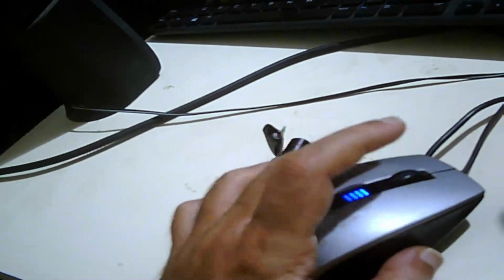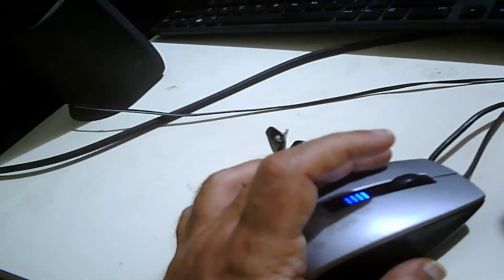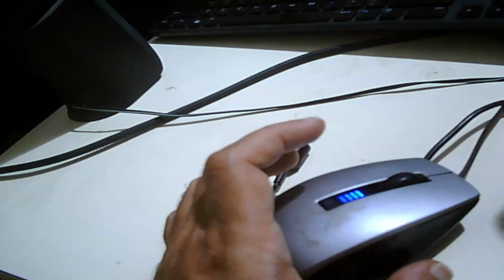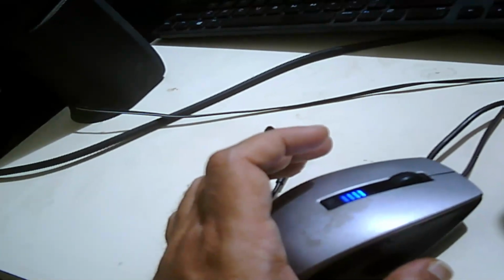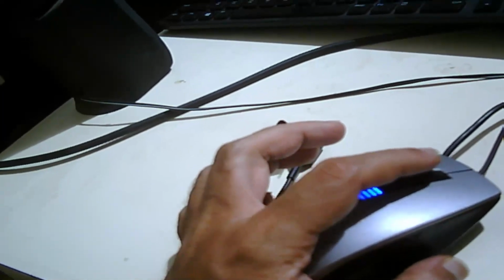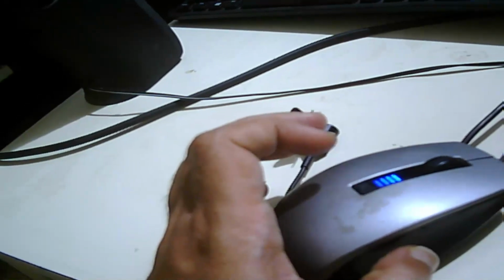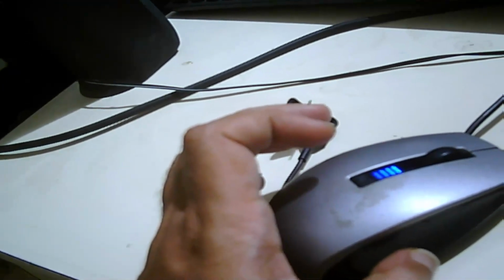So this is the mouse. A mouse has two buttons, a left button and a right button. The left button is generally used to select items. The right button is for pop-up windows. There is a wheel here using which you can scroll, moving up and down. These are optical mice.